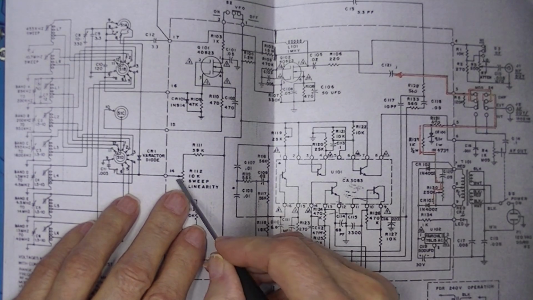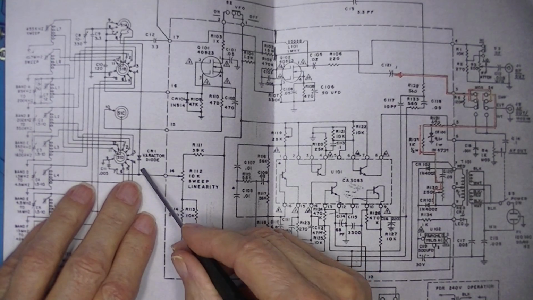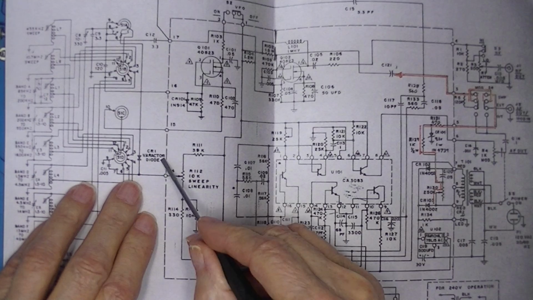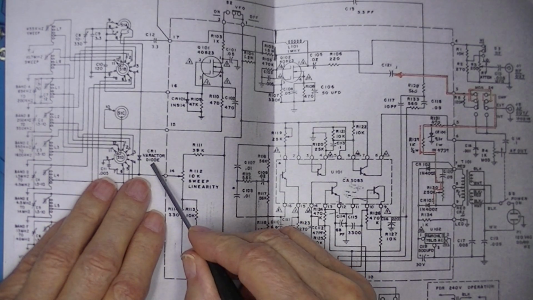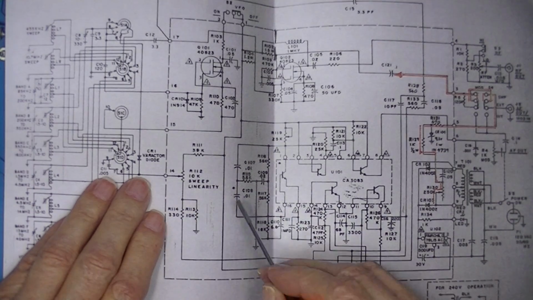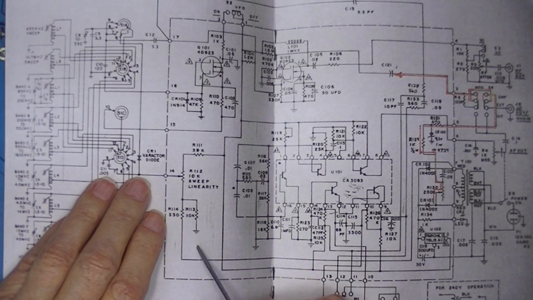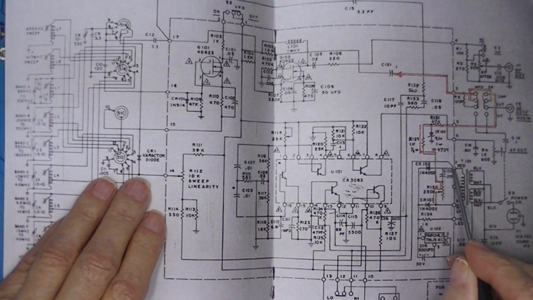The output from this potentiometer tap is applied to a varactor diode, which is really a diode whose capacitance varies with the reverse voltage applied to it. The reverse voltage applied to it is derived from a tap on the AC line transformer.